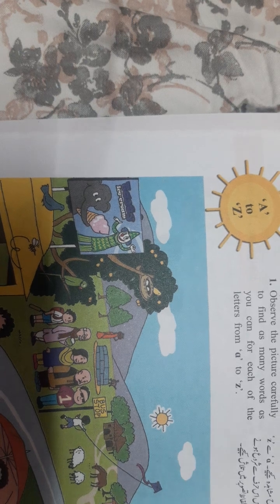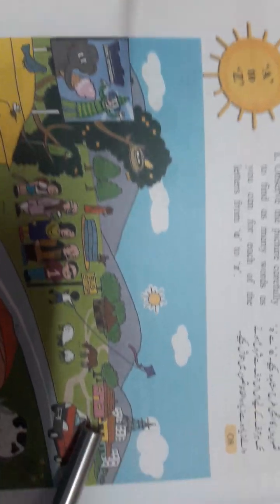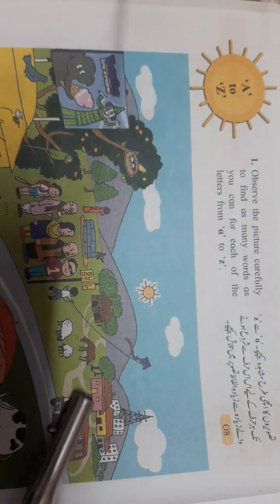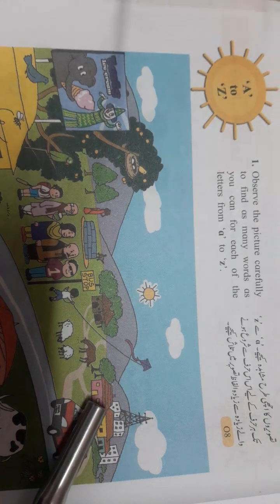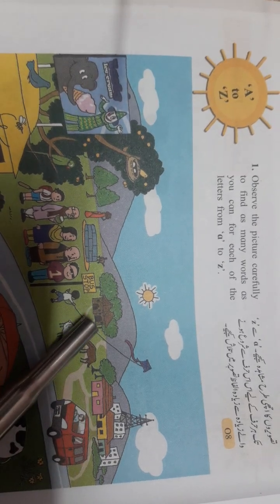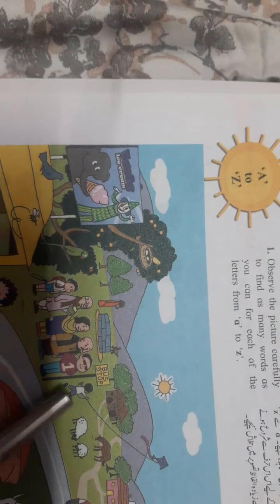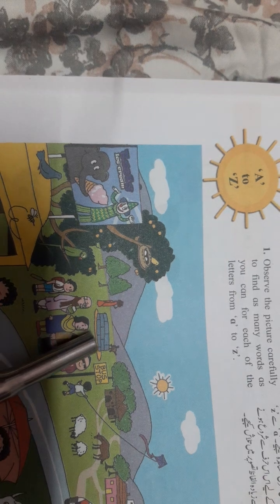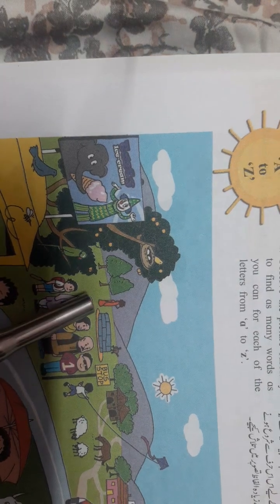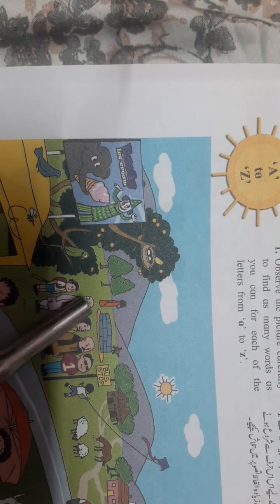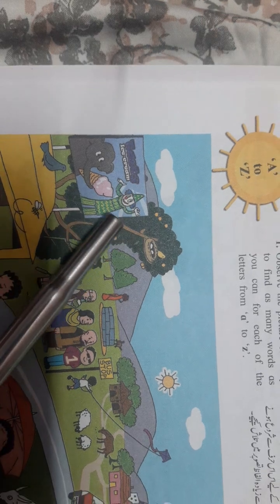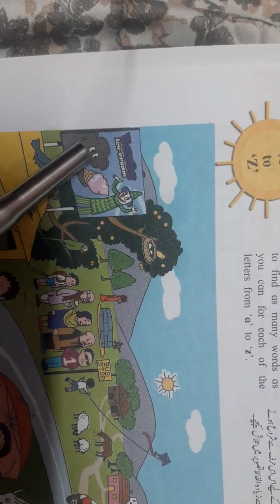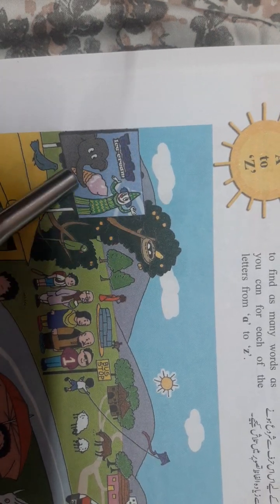H for houses. Here on the right side you see houses, H for houses, and you can say hut, H-U-T, hut here. Then we can see a well there. So W for well, and a woman, W for woman, and then we have B for branches. Then we have a signboard here.